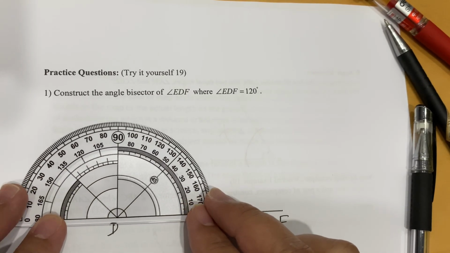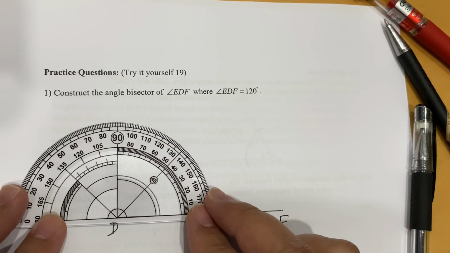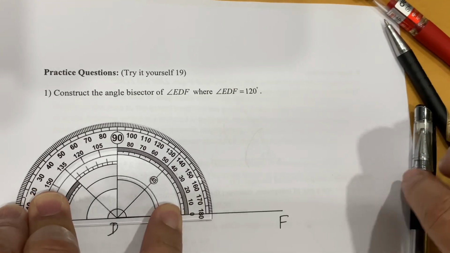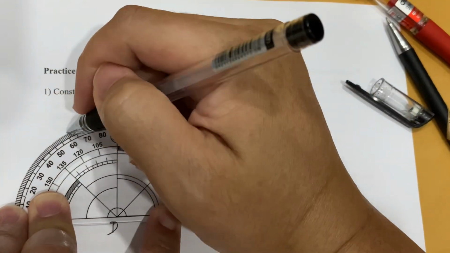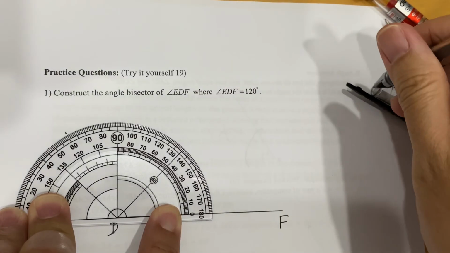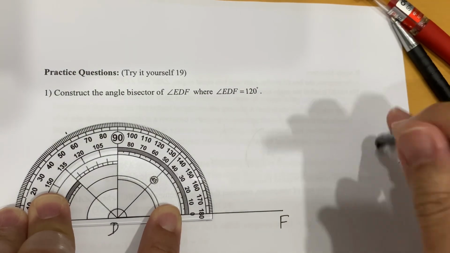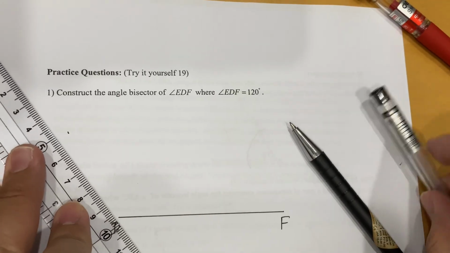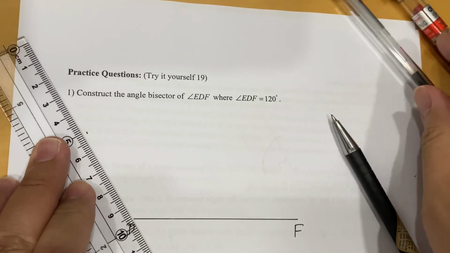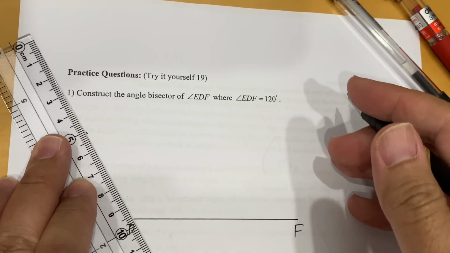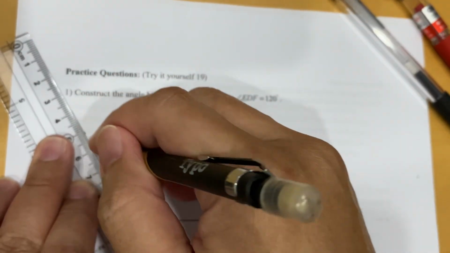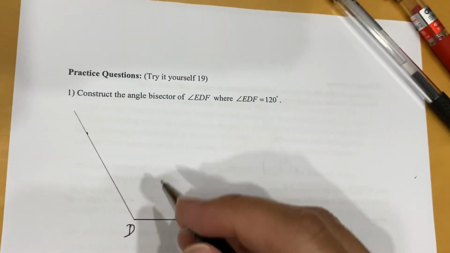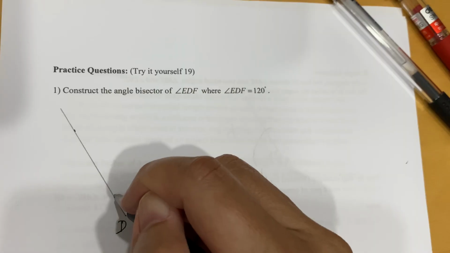So you put your compass over here, then you mark out 120 somewhere here. Then you use your ruler and your pencil. You draw the line. Connect this line. So this is 120 already. This angle is 120.